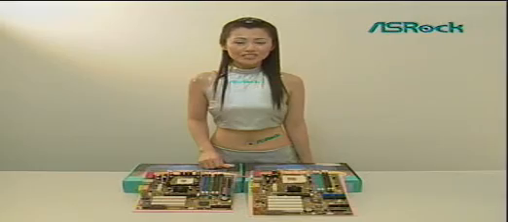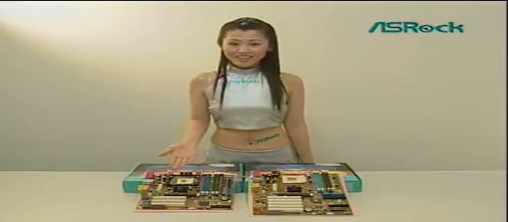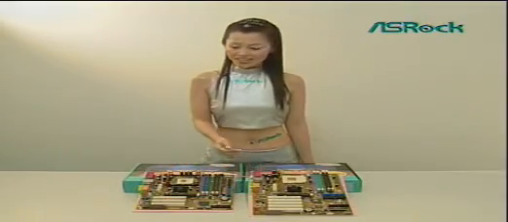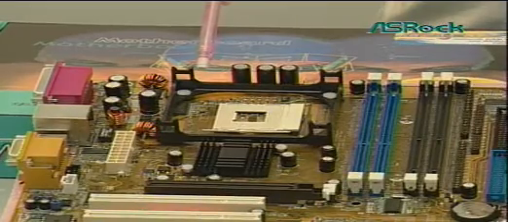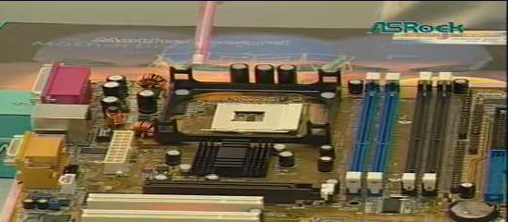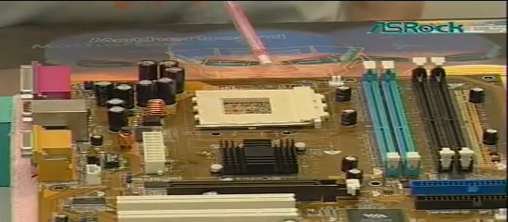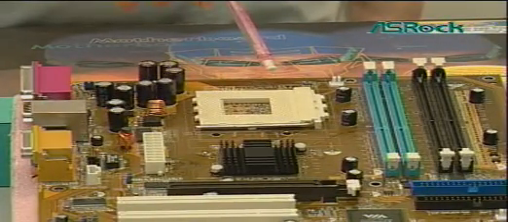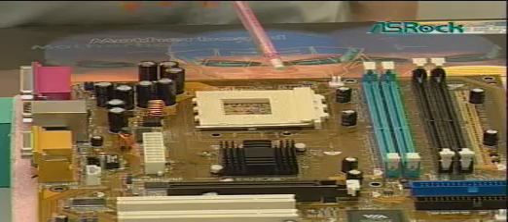There are two major CPU vendors, Intel and AMD. Socket 478 is used for Intel series CPU. Socket 462 is used for AMD K7 series CPU.